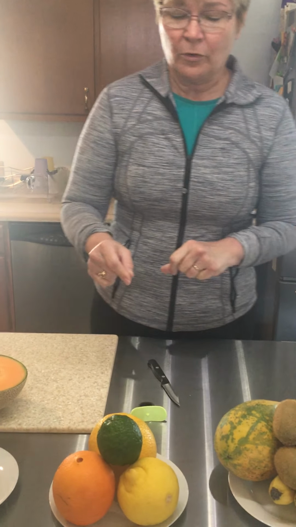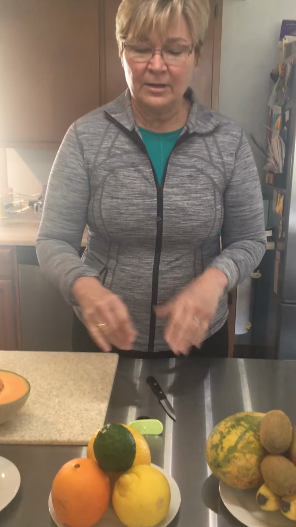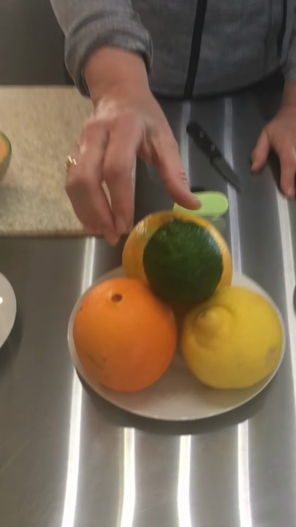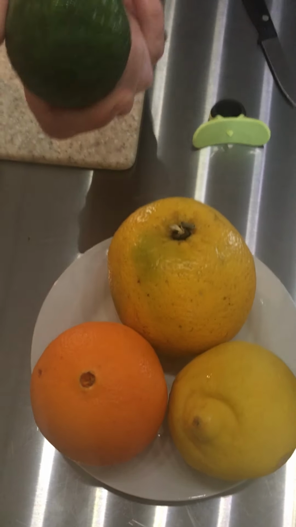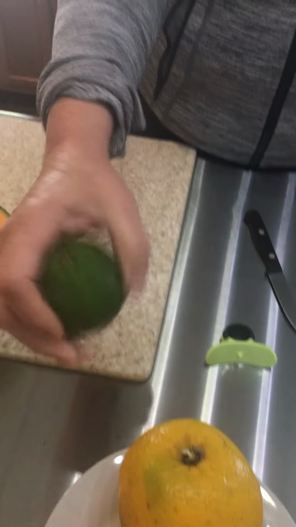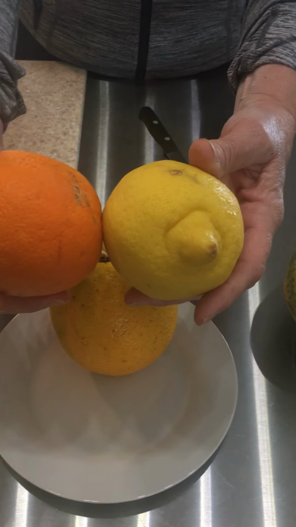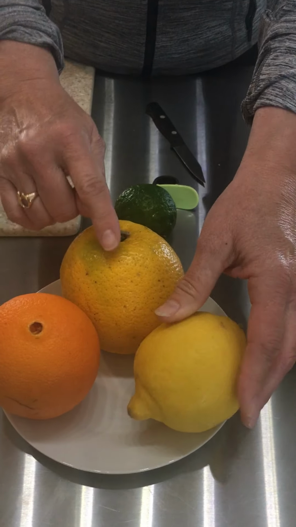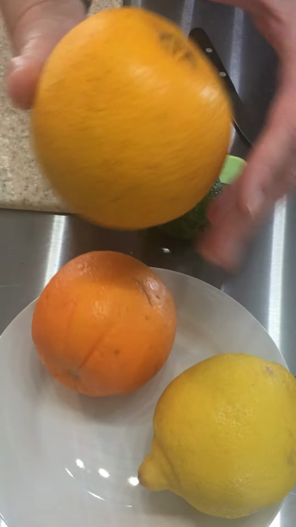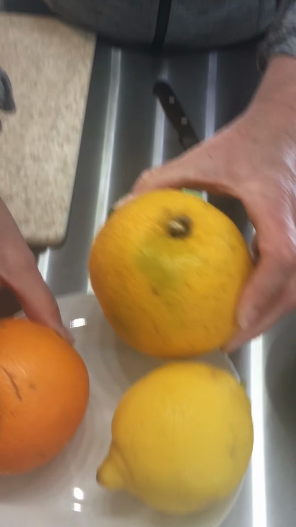The fifth category is the citrus category. So it's anything that's going to have lots of vitamin C, and it's super acidic. So limes, oranges, this is a huge, look how big that lemon is. It's almost as big as the orange that I got. And this one, being the grapefruit, it's huge.